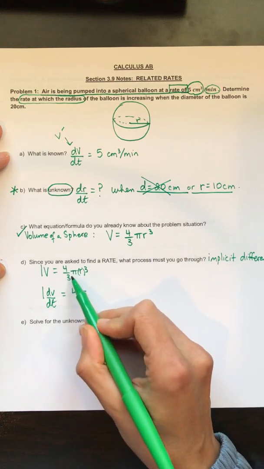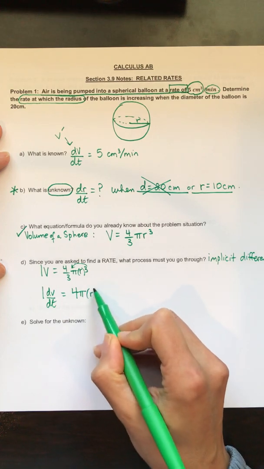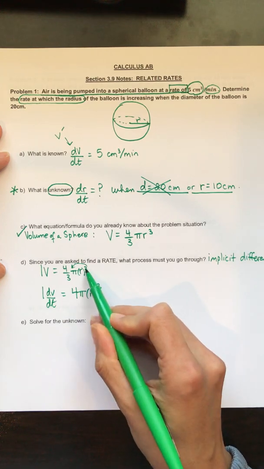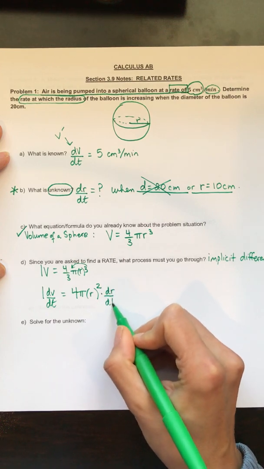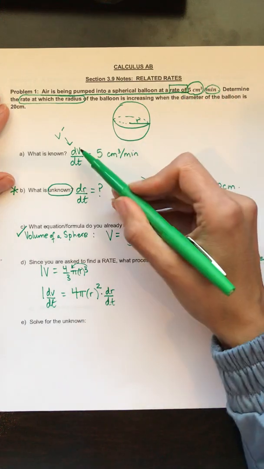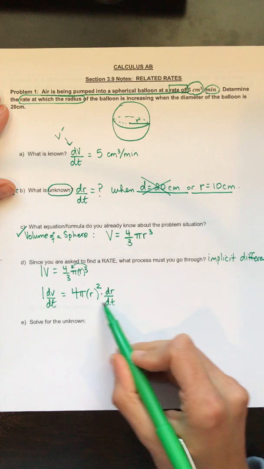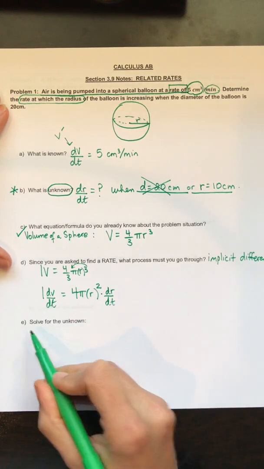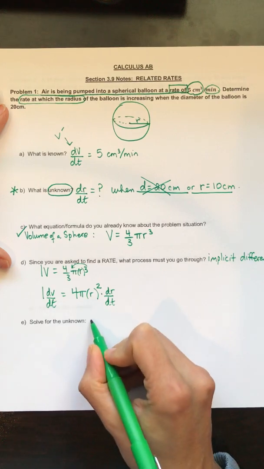So 4/3 pi times 3, I'm doing the power rule, is 4 pi. r to the second power, because I'm subtracting 1 from the degree, times dr over dt. Like I said, with related rates problems, because we now have 3 variables, V, r, and time, t is the third variable, we're going to treat every variable implicitly. It says solve for the unknown. Okay, so make a note.